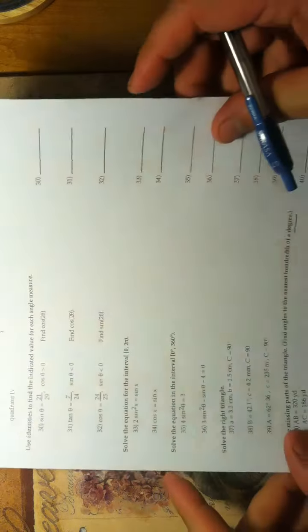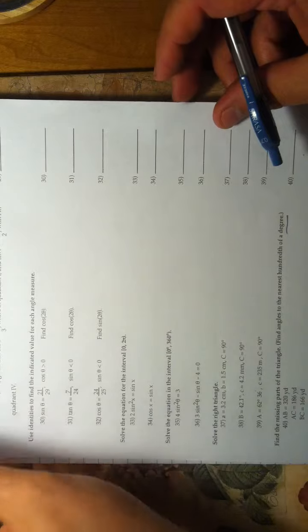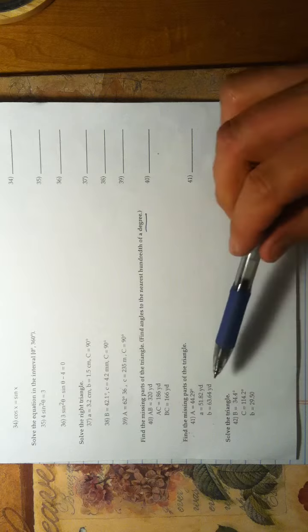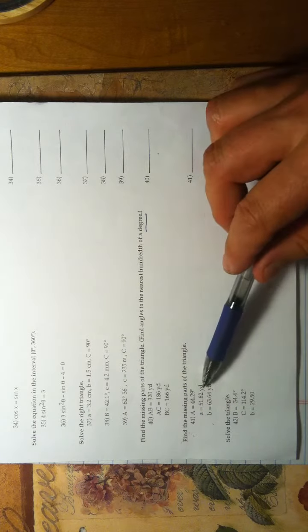Honors Pre-Calculus Final Exam Review for 2013. This is number 41. Number 41 says find the missing parts of the triangle, and they give us a side, an angle, a side, and a side. And we have, again, no reason to believe that this is a right triangle. Since it's not necessarily a right triangle, we need to be thinking about law of sines and law of cosines.